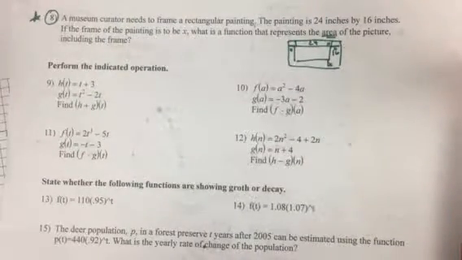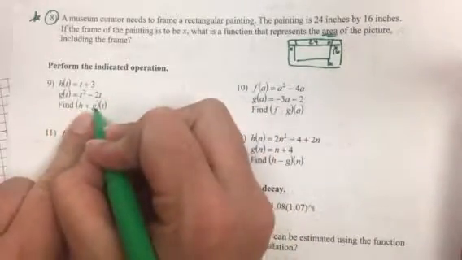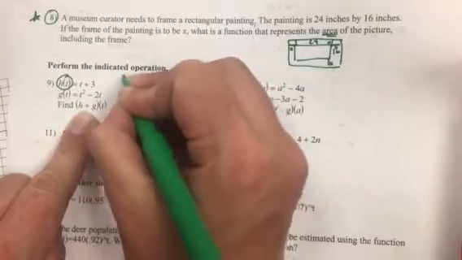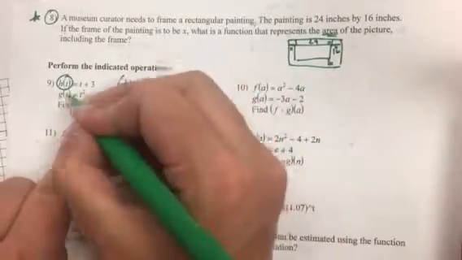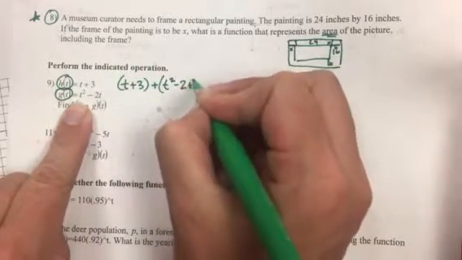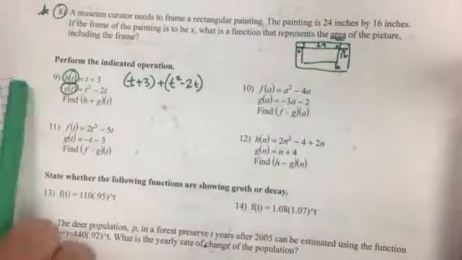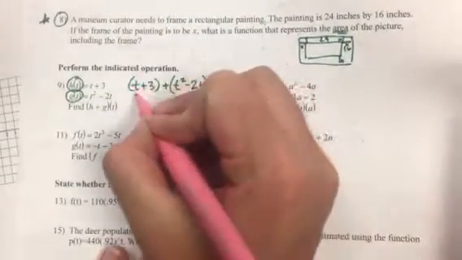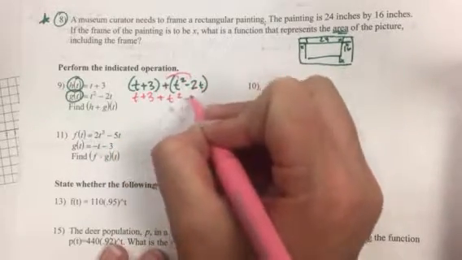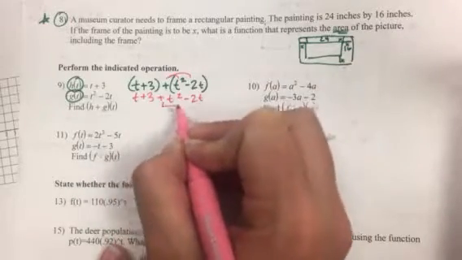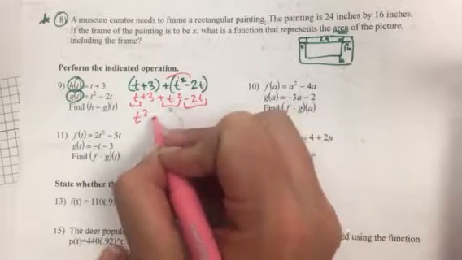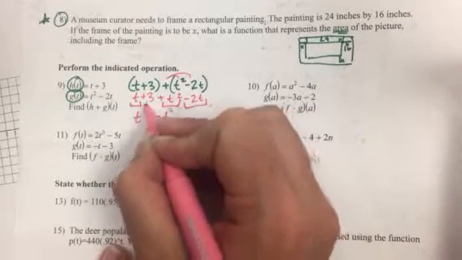All right, perform the indicated operations. H plus G. That means I need to take H, t plus 3, and I need to add it to G, t squared minus 2t. That should look familiar from review 2. So you get t plus 3 plus t squared minus 2t. t squared does not match anything. You have a positive t and a minus 2t. Oops, that's minus 1t plus 3.